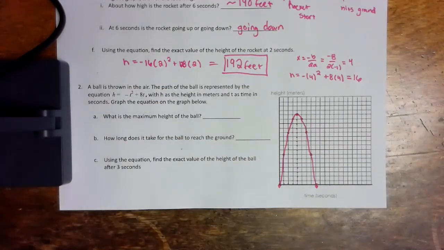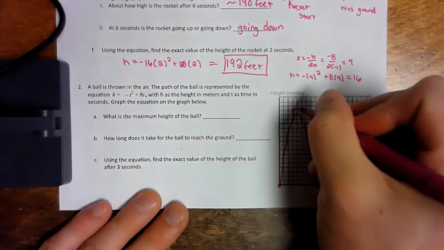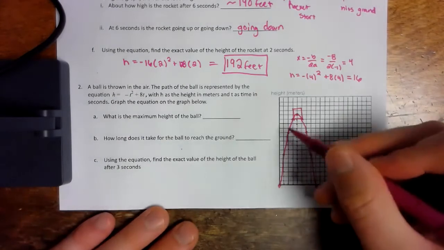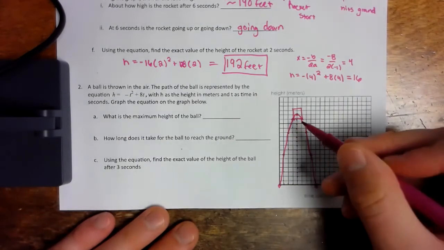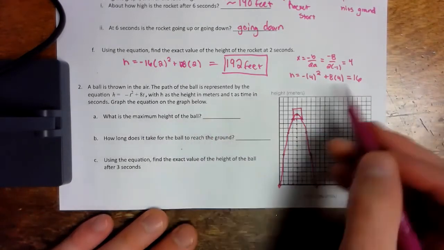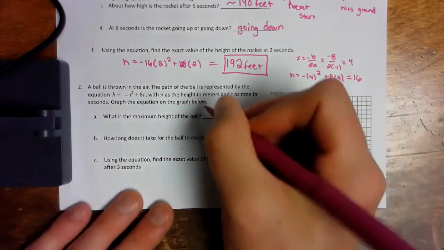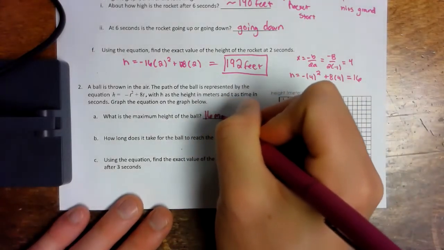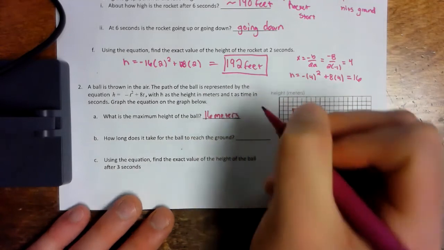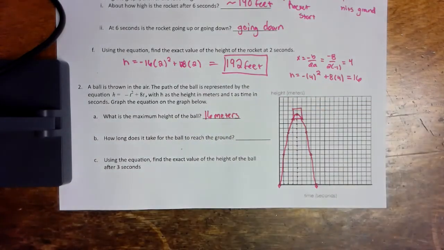So now, what is the maximum height of the ball? Well, here's what's nice. We already found that. The max height is talking about the vertex. It's going to hit its highest point and come back down. So its height is the y-coordinate, which we found to be 16 meters, which is a fairly good throw.